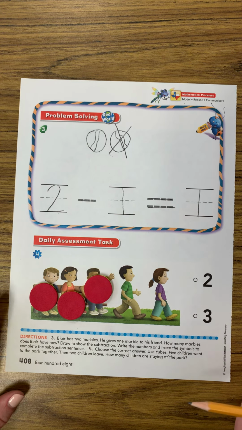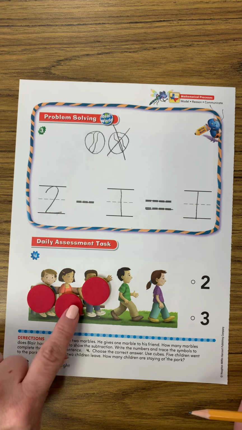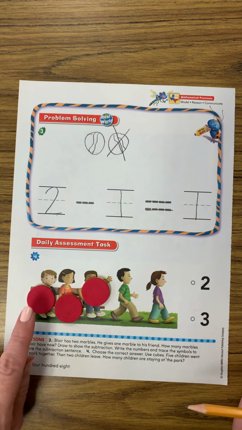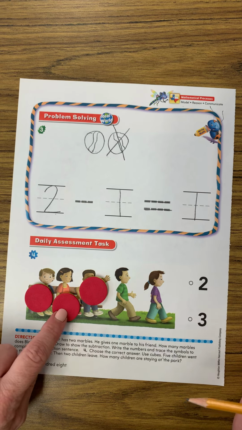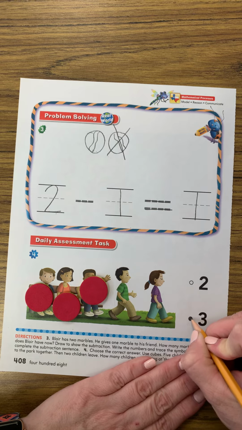How many children are staying at the park? And we can just count our counters to see how many are still there. 1, 2, 3. And bubble it in. There you go.